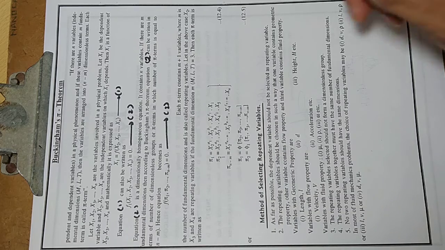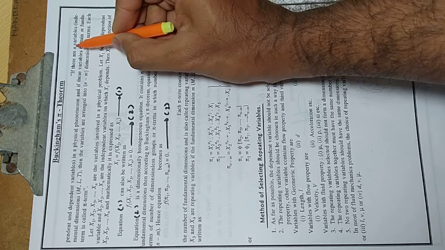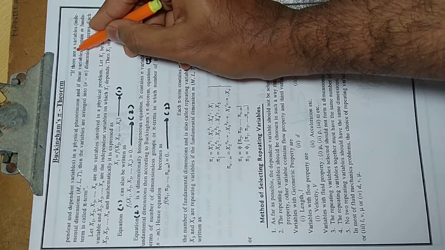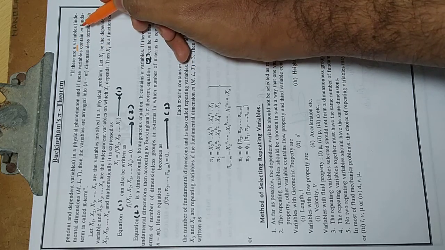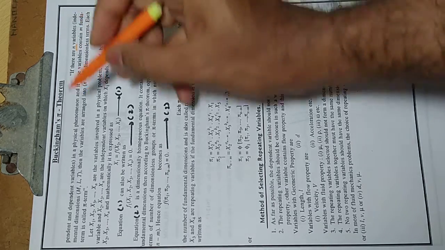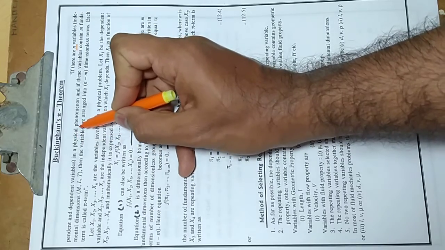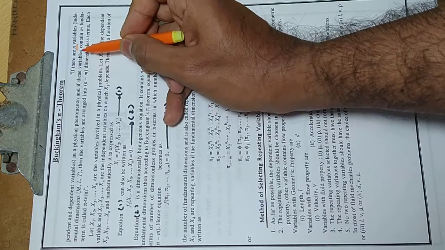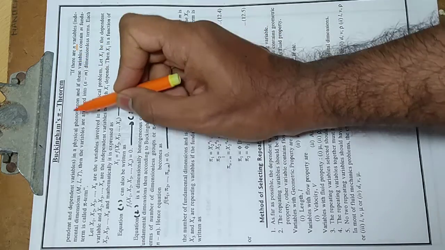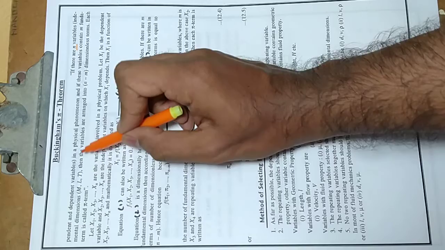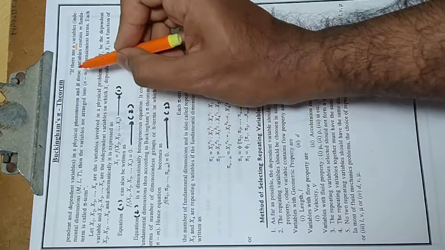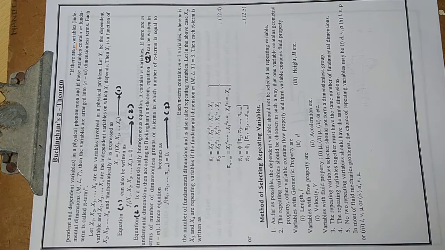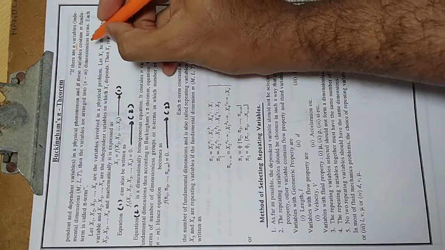Buckingham's pi theorem states that if there are n variables, including both independent as well as dependent variables, in a physical phenomenon, and if these variables contain m fundamental dimensions M, L, T, then the variables can be arranged into n minus m dimensionless terms. Each term is called a pi term.